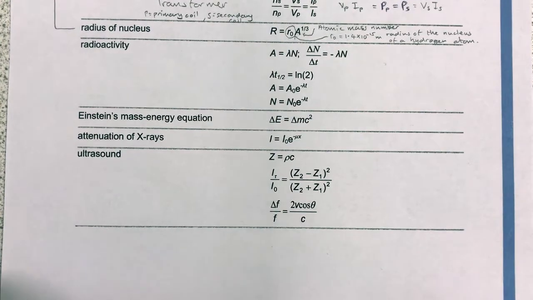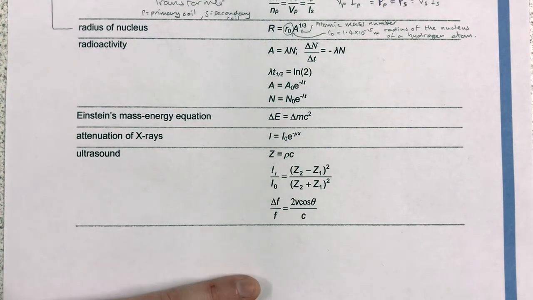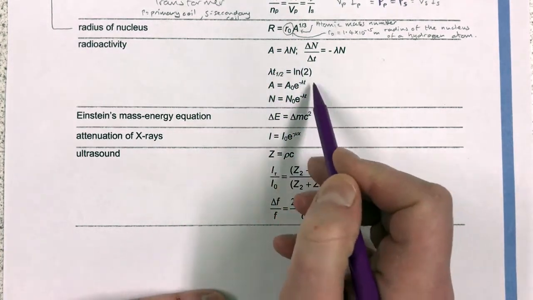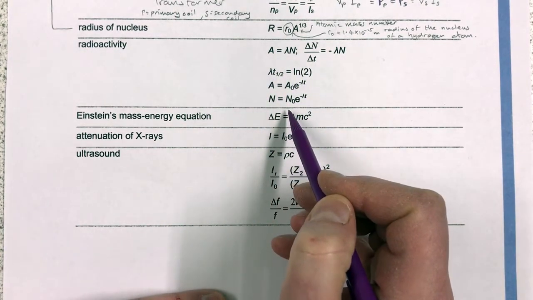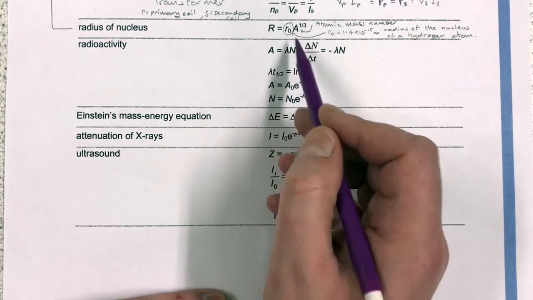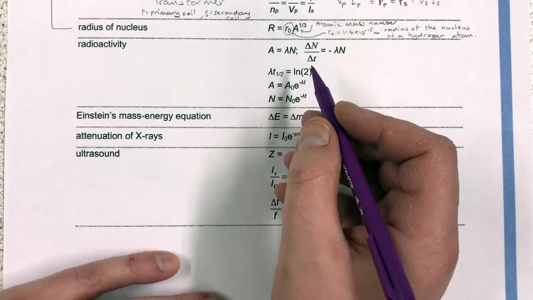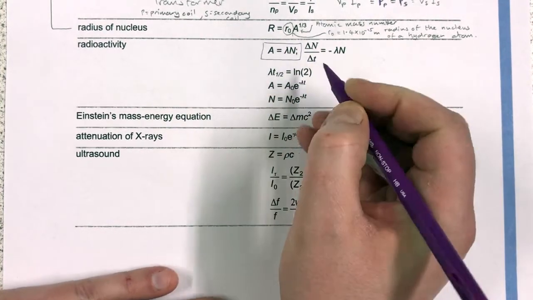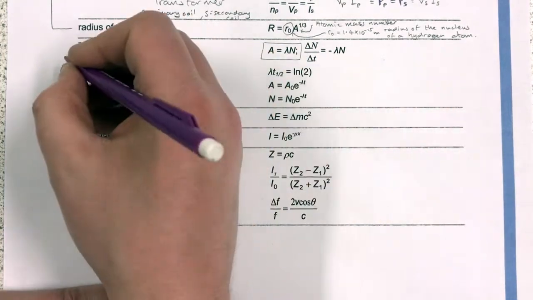The next section is on radioactivity, and for me, students use these equations down at the bottom quite well, but they often get stumped on questions that involve the use of this equation at the top. So I'd like to spend some time looking at this equation. First, I'd like to define all the terms.